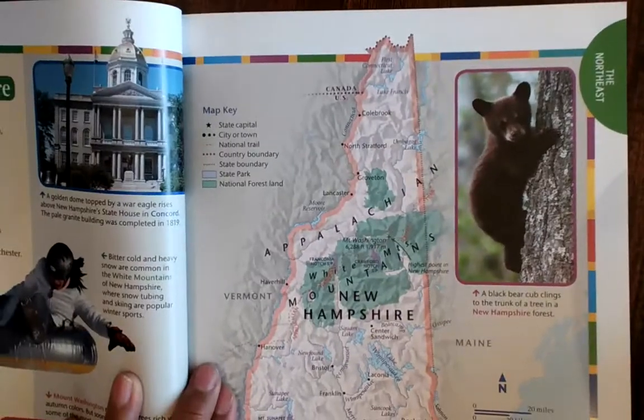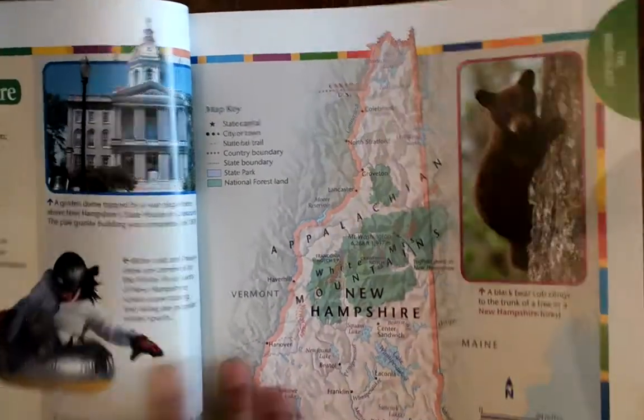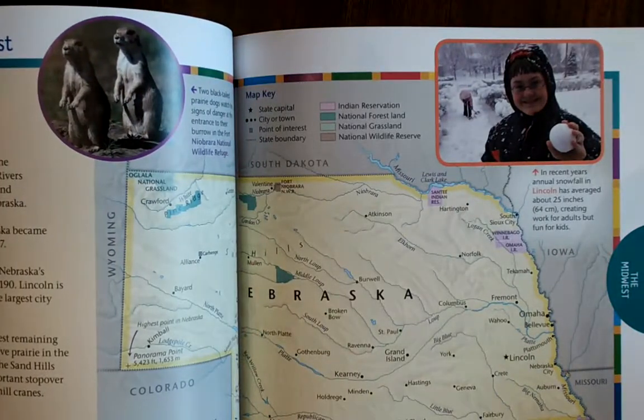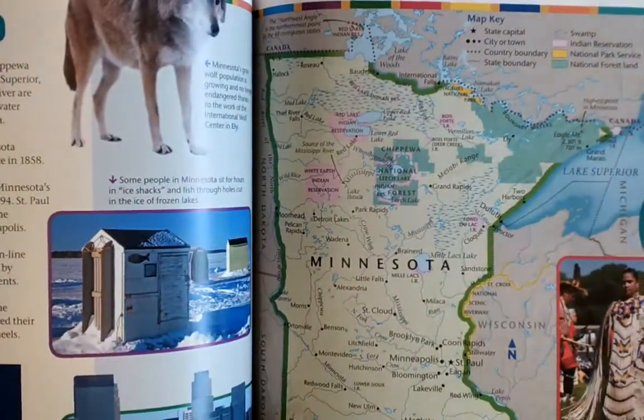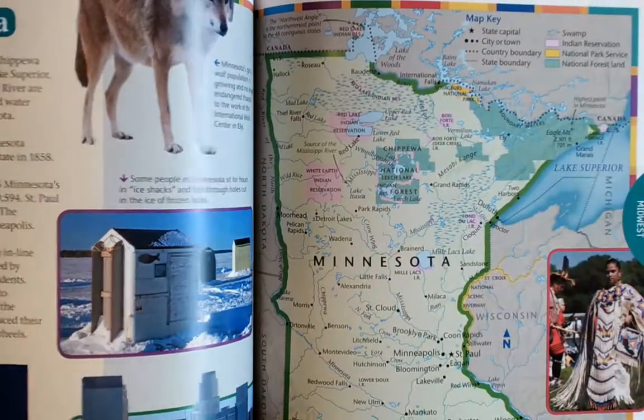Oh, look at this black bear. So cute. I'm going to flip through a couple more pages. And if we can't find the diagram, boys and girls, then there probably isn't a diagram here. There's a lot of maps, though. I see that. Look at that. And lots of pictures and captions. Lots of bold words, too.